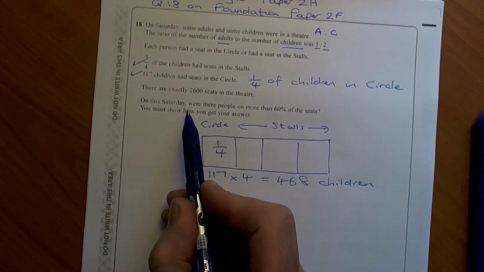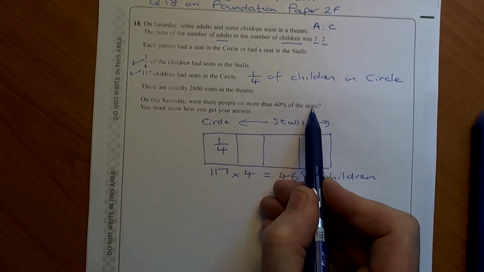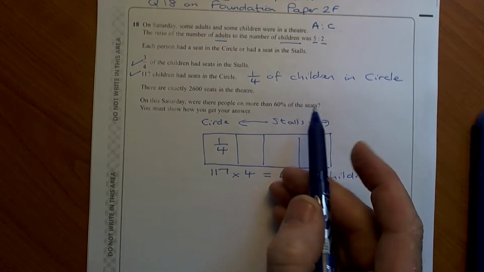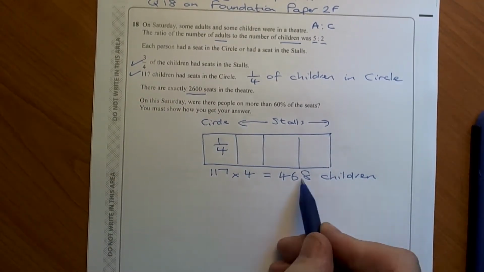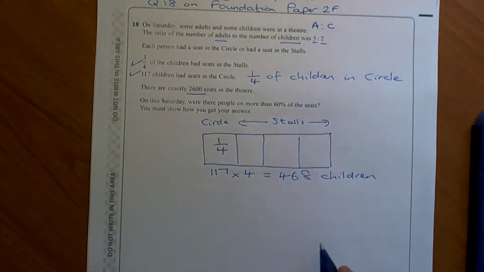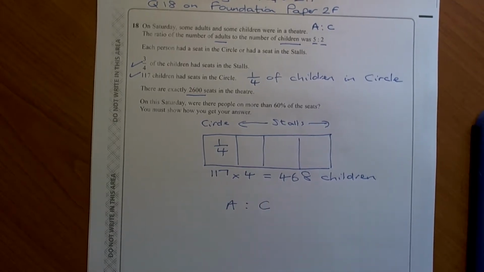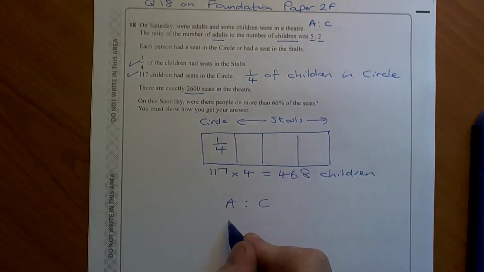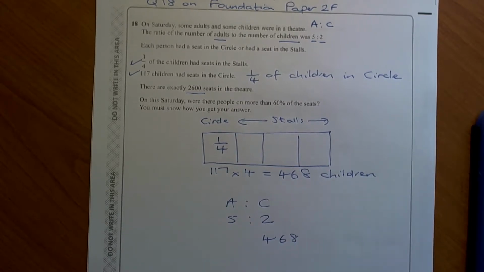Now we've got to try and find out whether more than 60% of the seats in the theatre were used on this night, and the theatre holds that number of seats. So the next thing we need to find is how many children have we got? We'll use that to find the number of adults. So we've got this relationship of adults to children right from the top there, it's 5:2. We know the number of children, so I'm going to put the number of children on this side here.